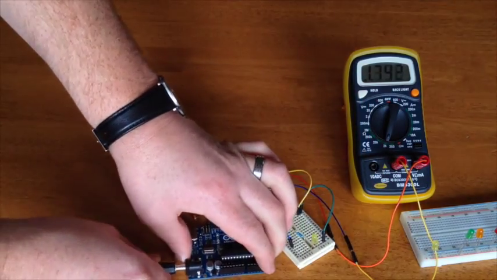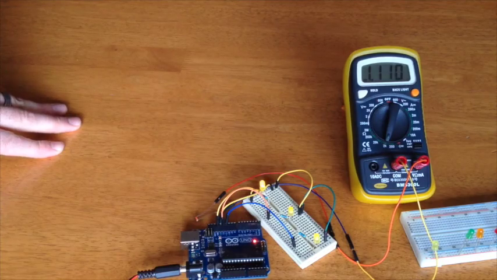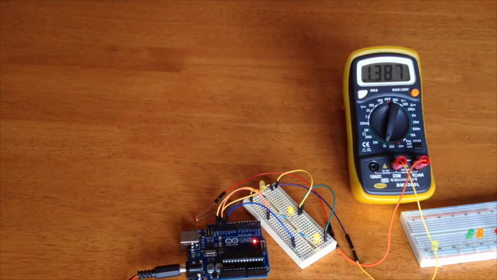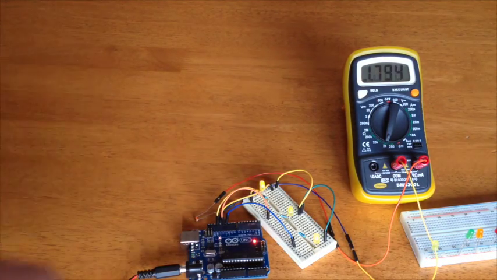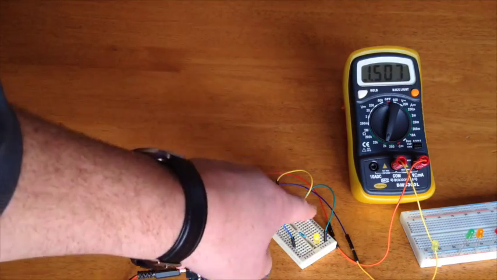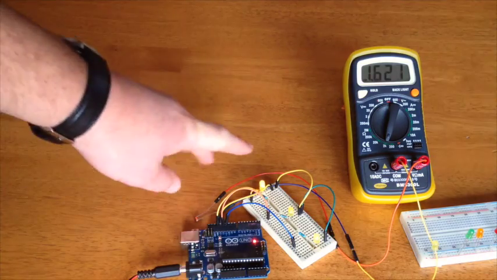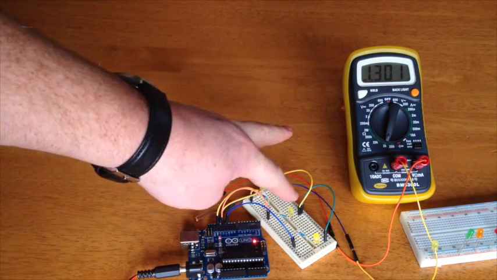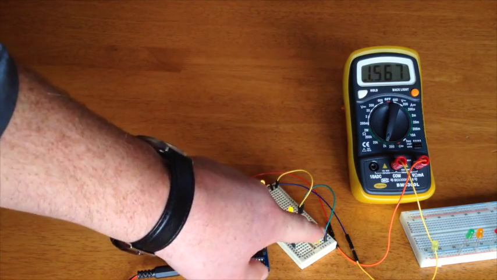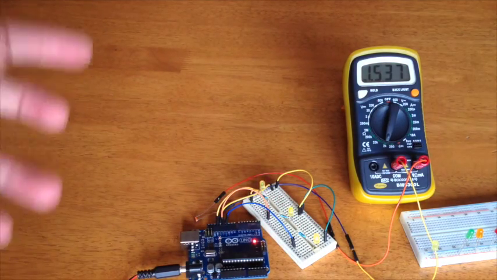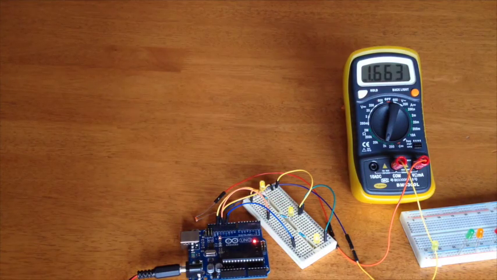Plug that in here. And hopefully the camera's picking this up. We've got 3 LEDs here, and each is giving off light with a different frequency. This one's a slow frequency, this is a faster frequency, and this is a very fast frequency that it almost looks like the light is constantly turned on.